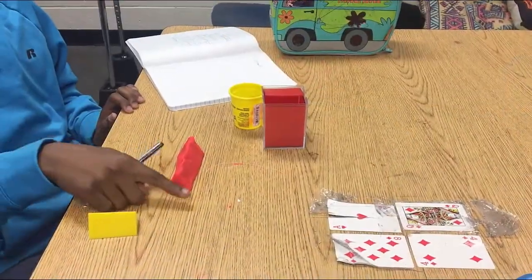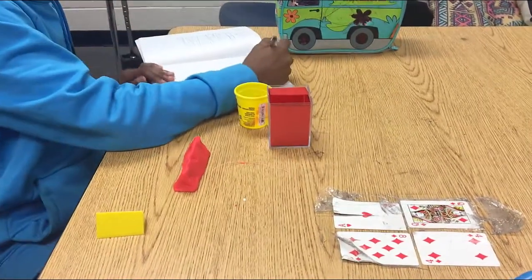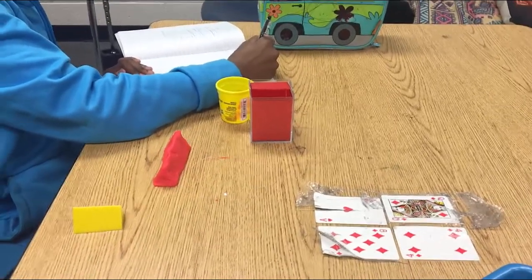Did you notice how the students were able to visualize the cross-sections without slicing the shapes? This shows the progression to the representational phase of the CRA model.